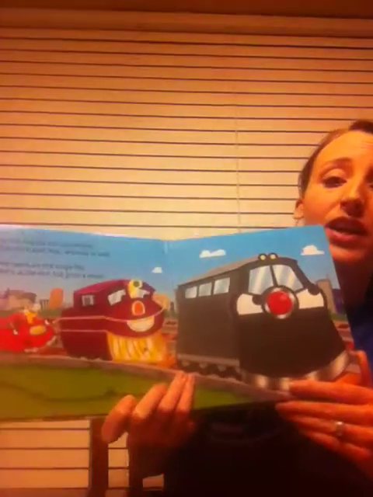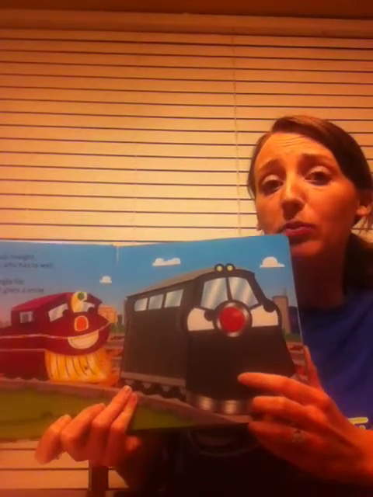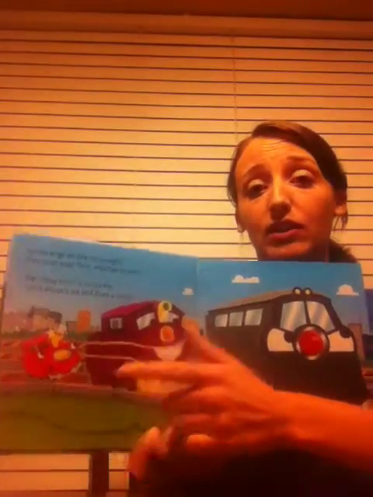This would be a great point to stop, and I could ask them how each of the trains look. Because this train is mad. He's a grumpy train. She's happy, and then Toot is still happy, even though he's at the end of the line.